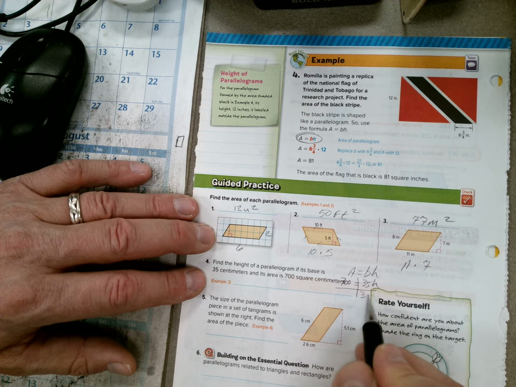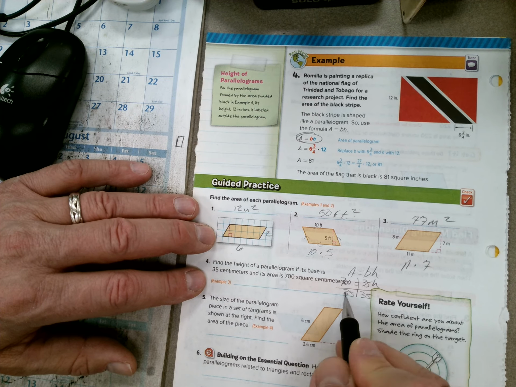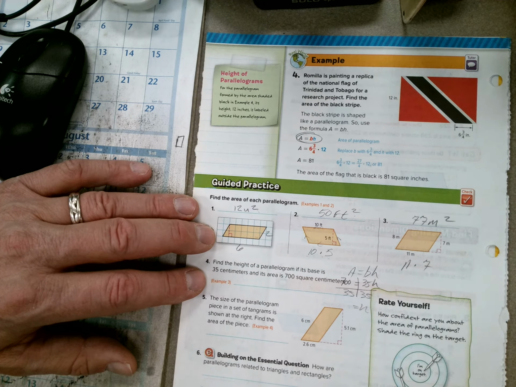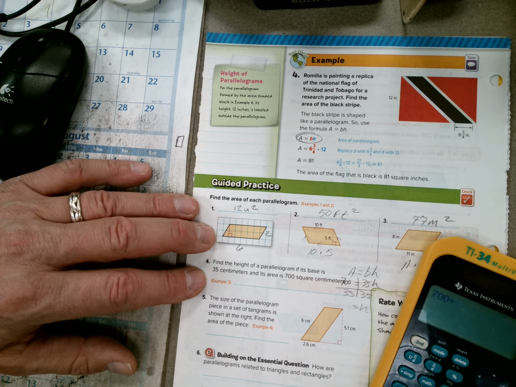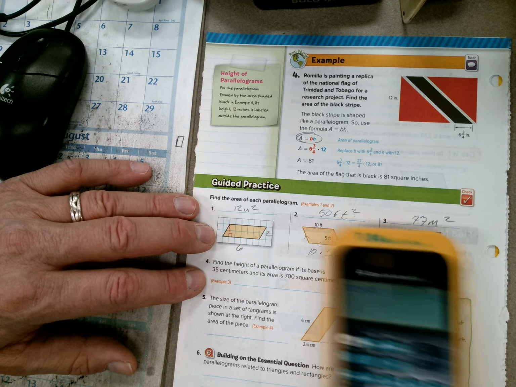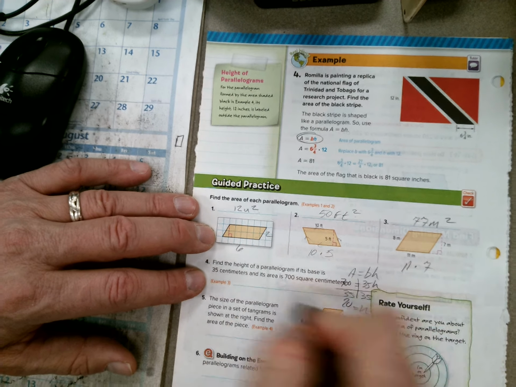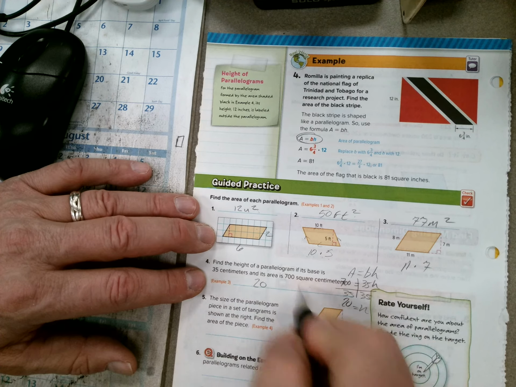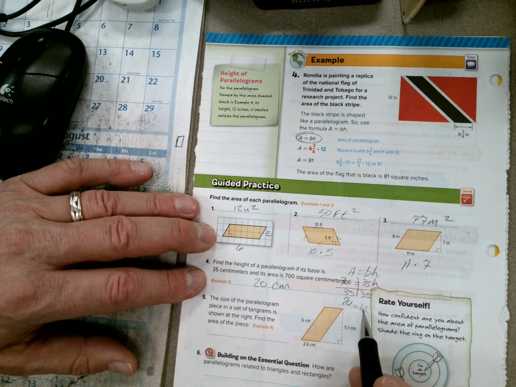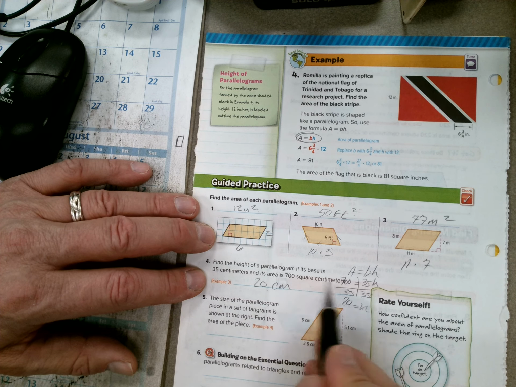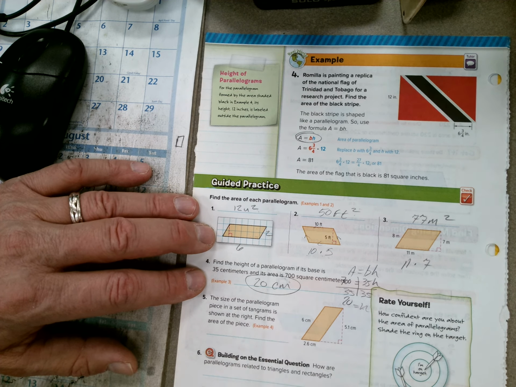There's our equation. And what we would do is divide both sides by 35. Now, when we do that, we have to label it again correctly, and you're going to see that h equals 20. So 20 what? 20 centimeters. It's not the area, it's the height. We already have the area, so don't put a 2 there.